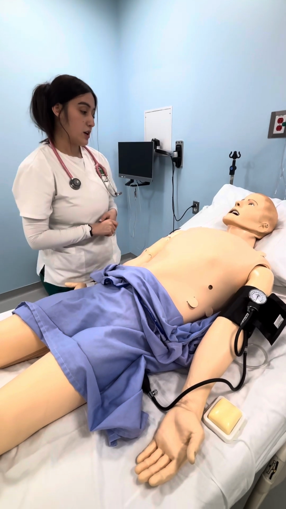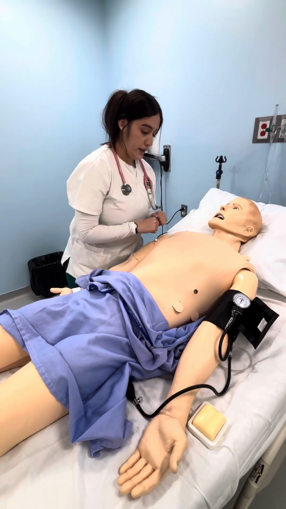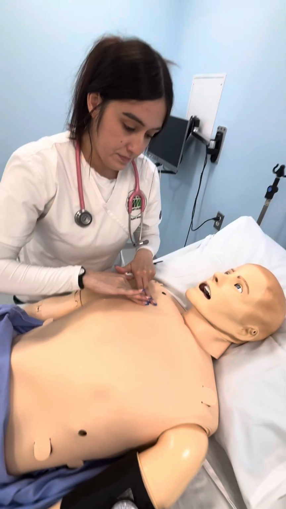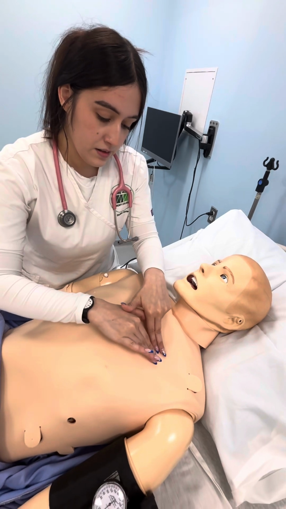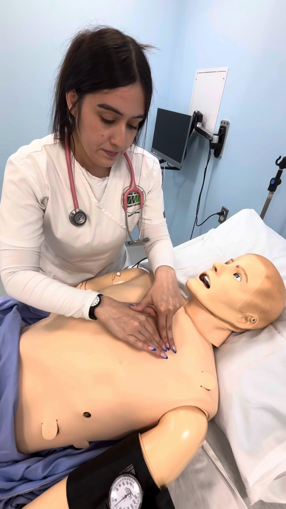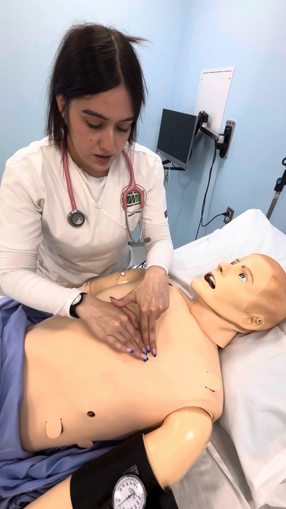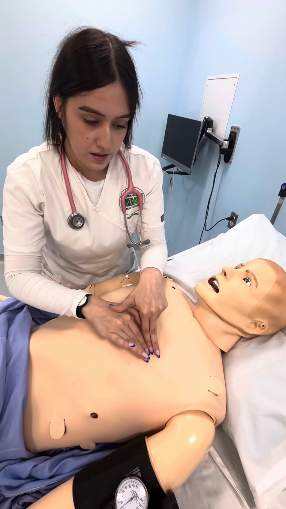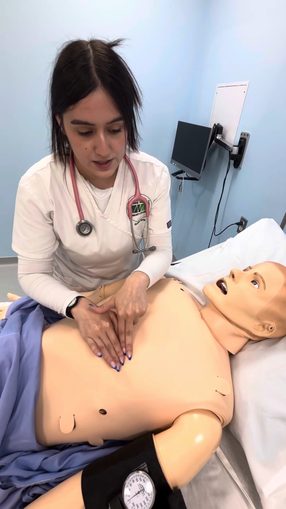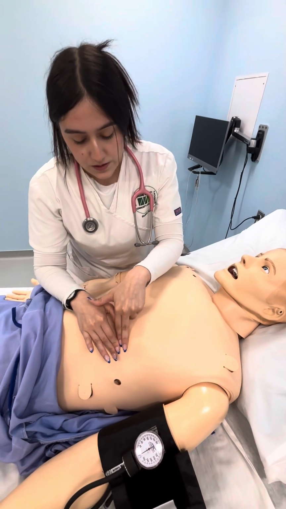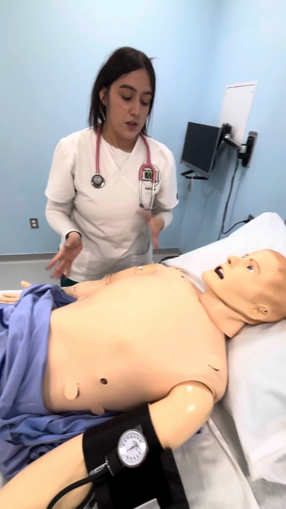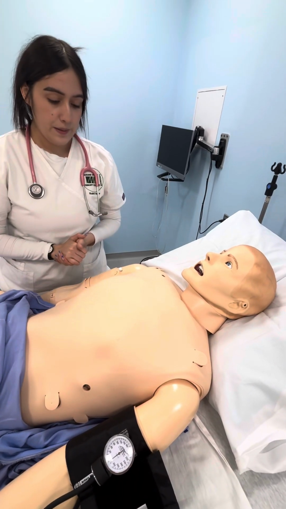I'll palpate the patient's cardiac landmarks, starting on the right side, on the second intercostal space where the aortic valve is. Going down to the left side, on the second intercostal space where the pulmonary valve is. I'll go down to the third intercostal space where Erb's point is. Go down to the fourth intercostal space where the tricuspid valve is, and going down to the fifth intercostal space where the mitral valve is. Okay, now I would palpate that to check if there's any heaves or lifts. There is no signs of that.